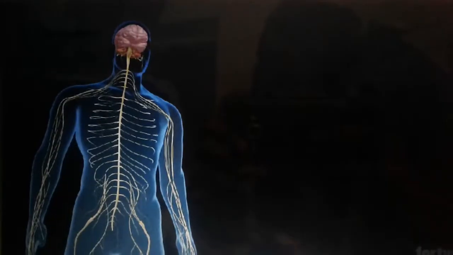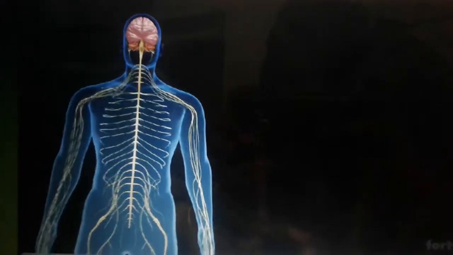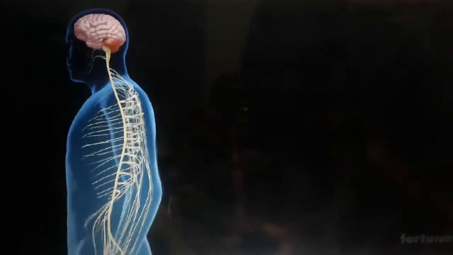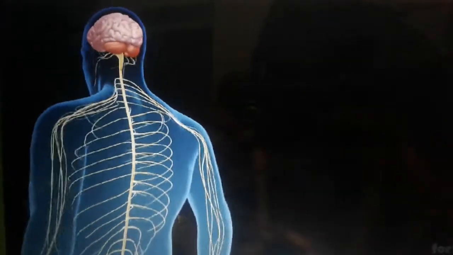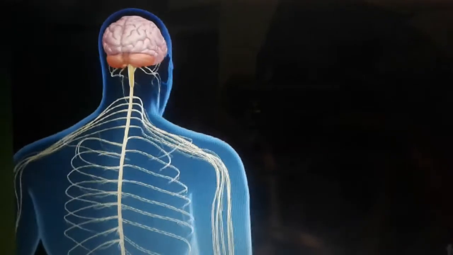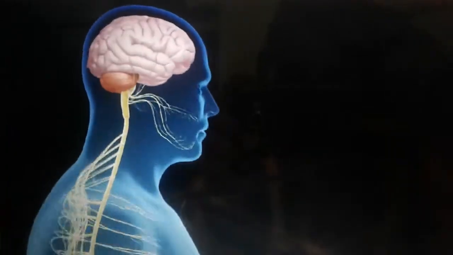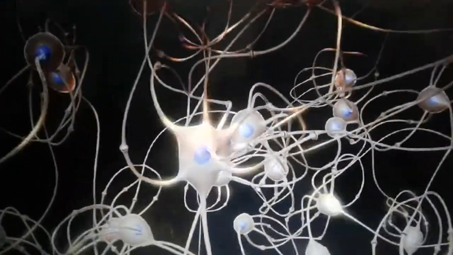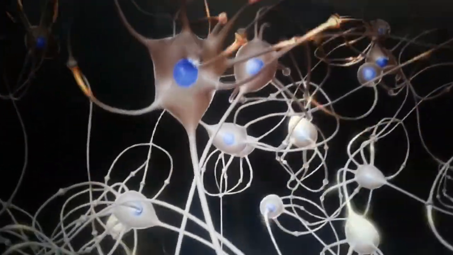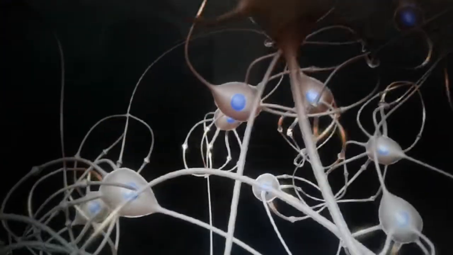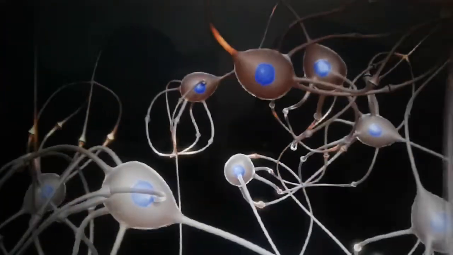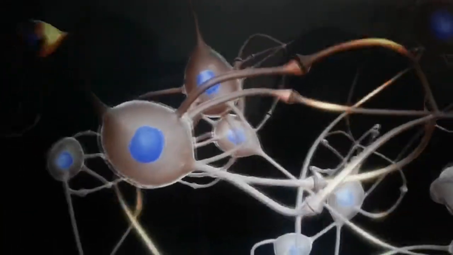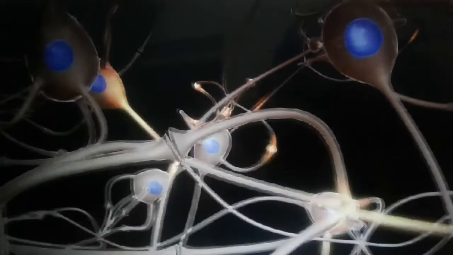Let's go. We tend to think of the nervous system primarily as having to do with stimuli response, but it also works to control and coordinate the functions of the body. The nervous system is composed of billions of cells known as neurons. These tiny cells carry the messages of the body in the form of electrical signals known as impulses.